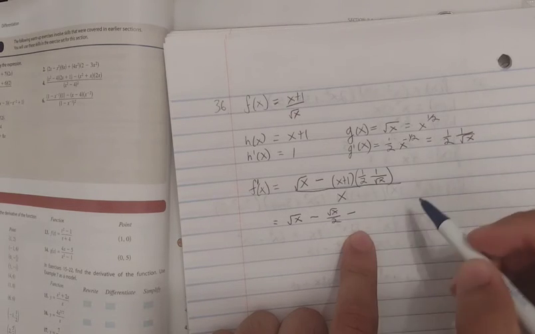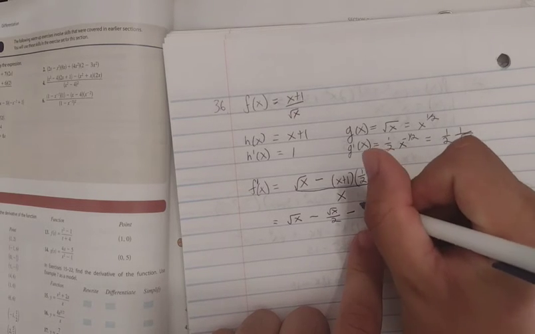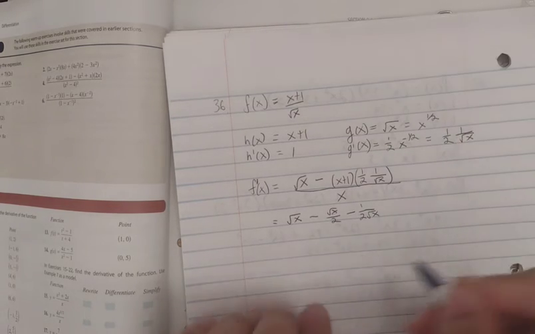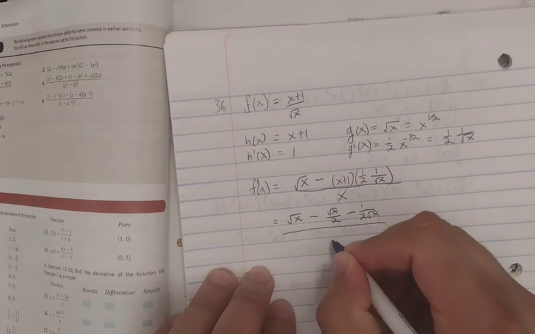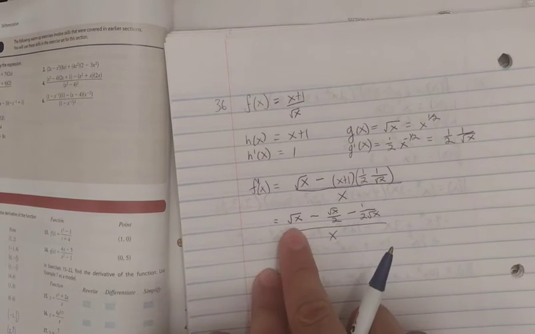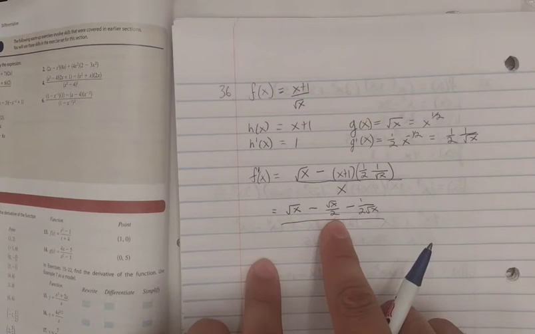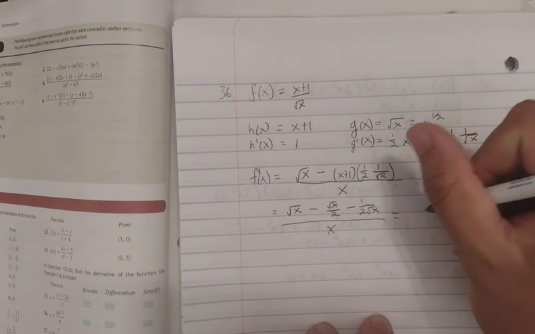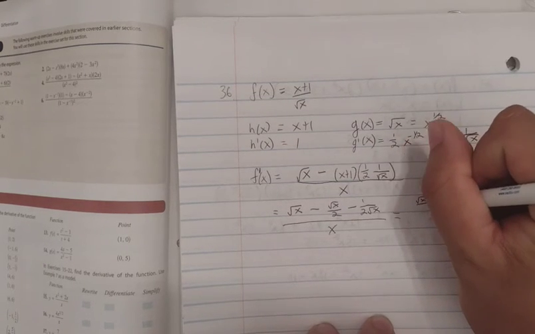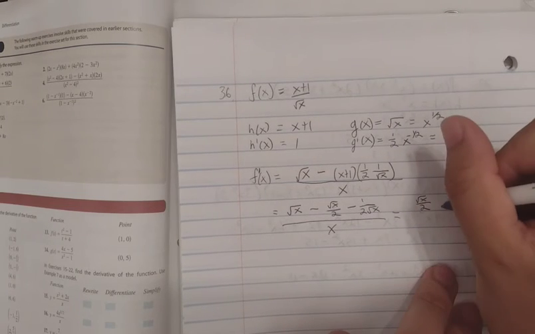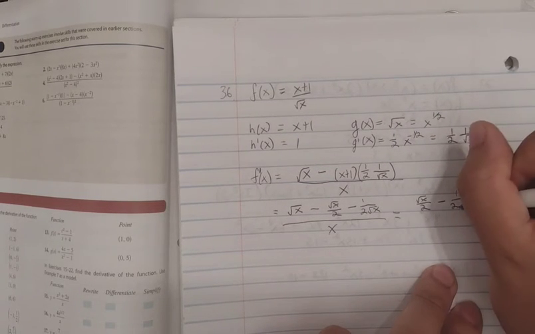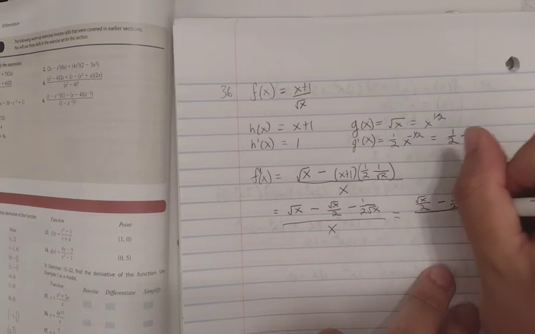Minus, because we got to distribute that minus sign, 1/2 square root x all over x. Now square root x and a minus square root x over 2, we can simplify that as just square root x over 2 minus 1/2 square root x all over x.